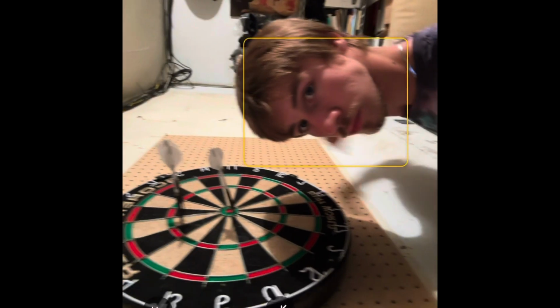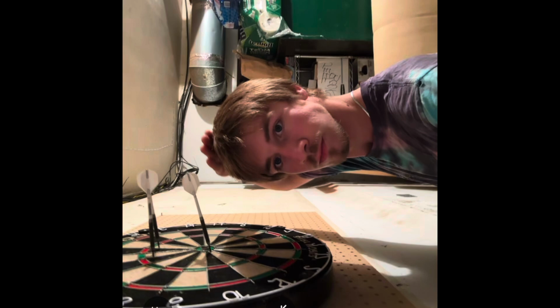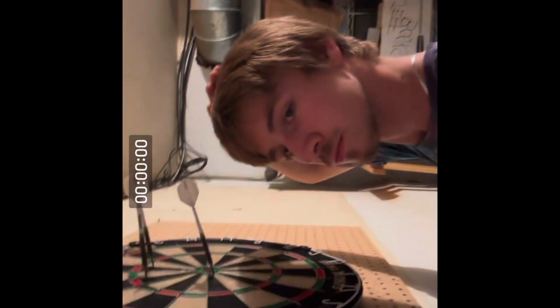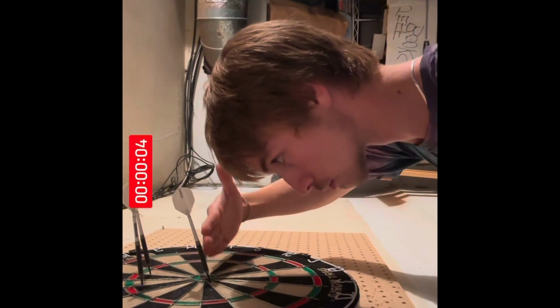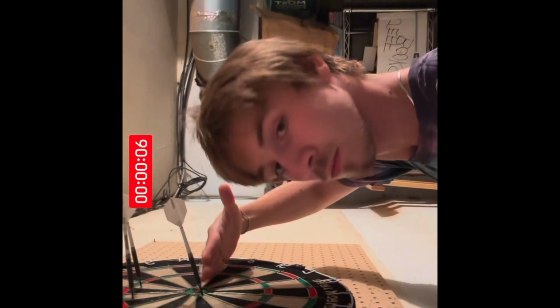So here you can see me comparing my own height, which is almost 5 feet 8 inches, to the height of the dartboard. When extending my hand out, it essentially went to the bullseye, maybe a little bit lower. So we're going to call that 5 feet 8 inches.